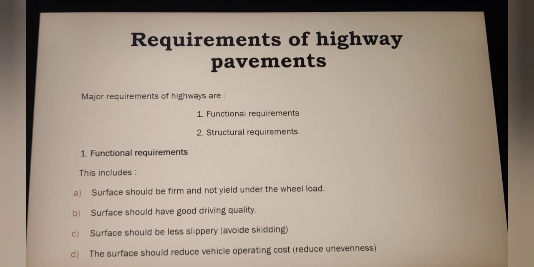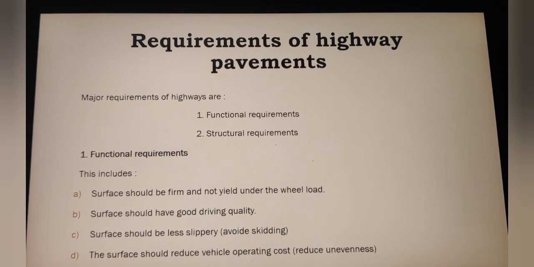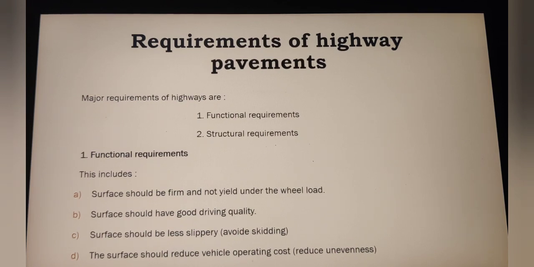So road pavement is a layered structure which is mainly supported by the subgrade soil to form the carriageway. Through the carriageway the vehicles are passing. The basic function of the road pavement is to distribute the wheel load to a wider area below the soil subgrade in order to reduce the intensity of the stress.